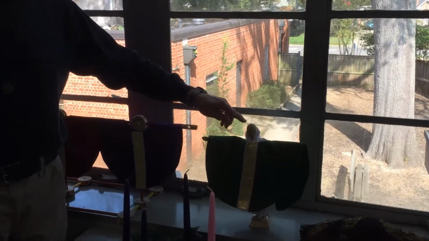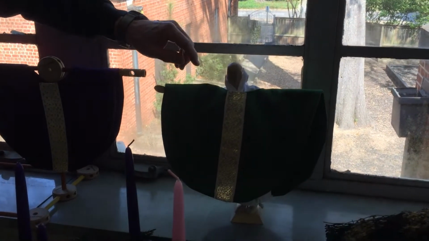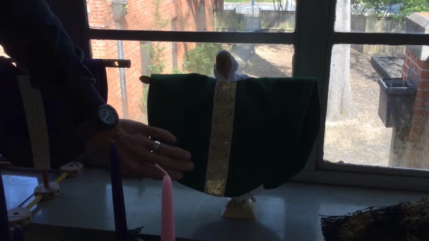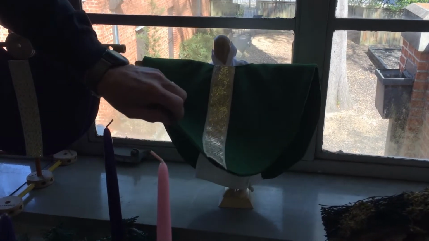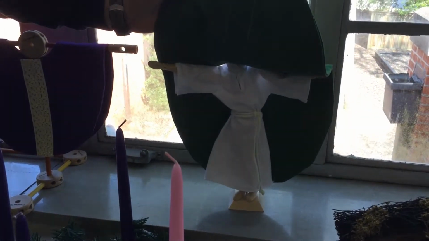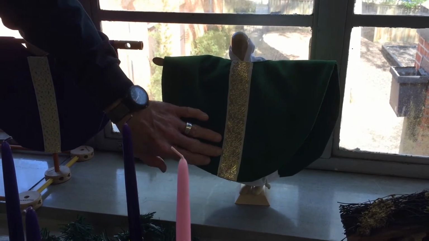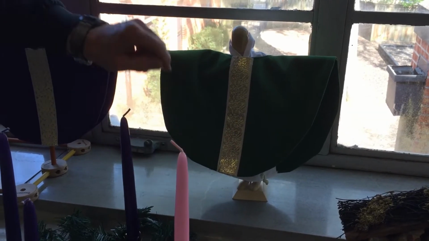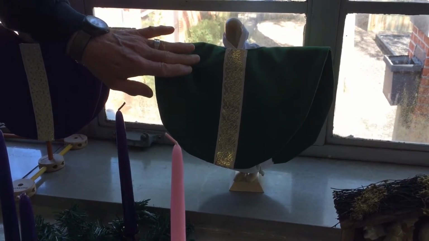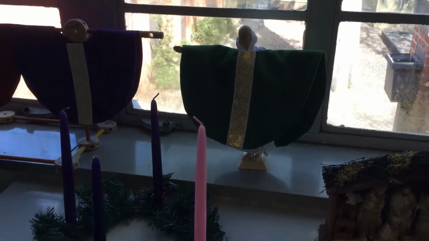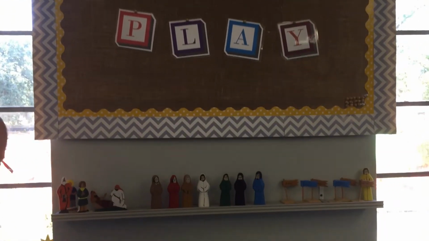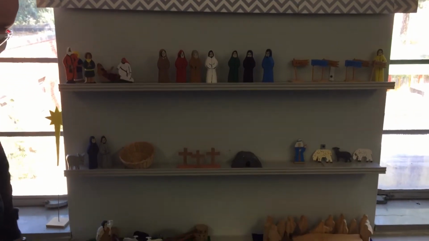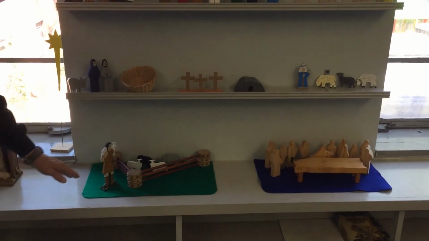The current color of the season will always be right here on our little priest. Right now we're in the season after Pentecost and the color is green. Our little priest has on their robe, and this could be a man or a woman, and this chasuble or fancy robe is the color of the season. Here in the middle of our classroom is our focus wall. And on the focus wall, we have some of the main stories of Godly Play.